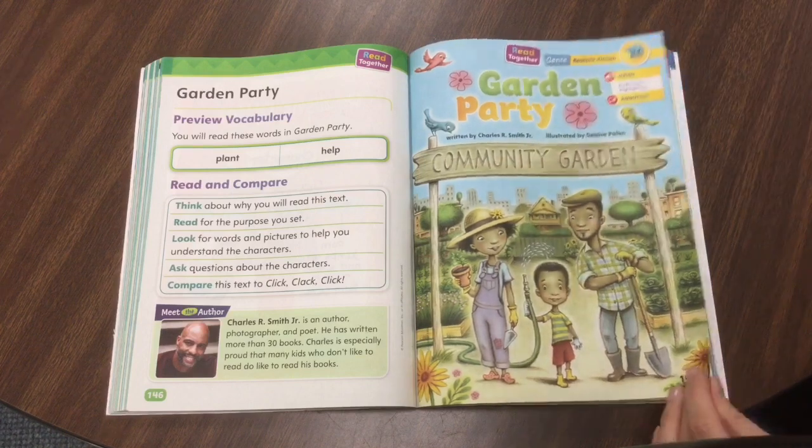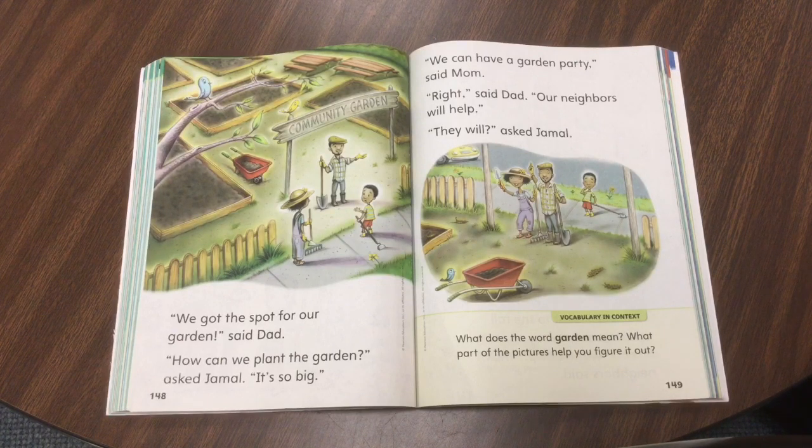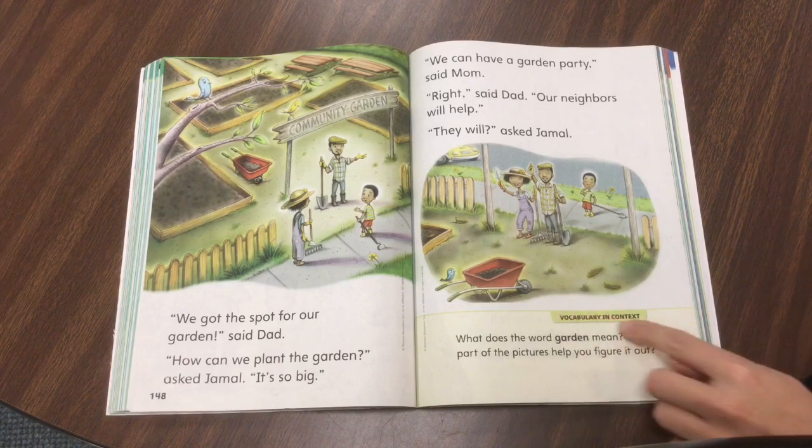Community garden. "We got the spot for our garden," said Dad. "How can we plant the garden?" asked Jamal. "It's so big." "We can have a garden party," said Mom. "Right," said Dad. "Our neighbors will help." "They will?" asked Jamal.